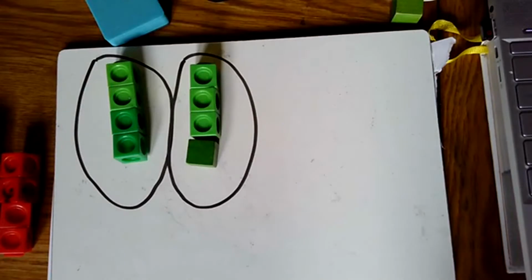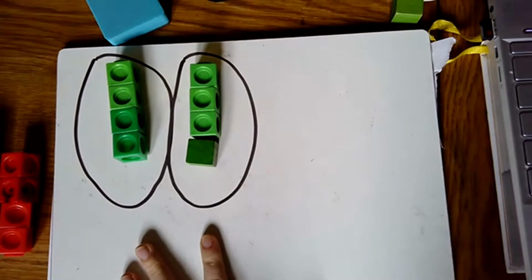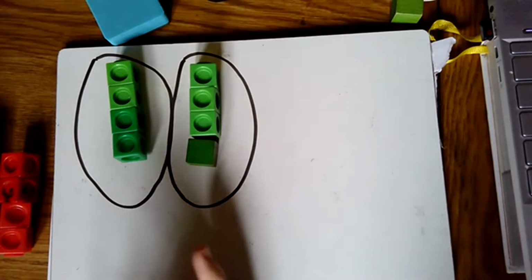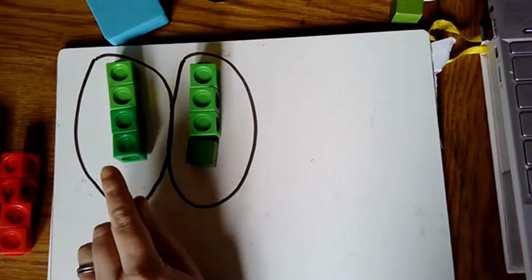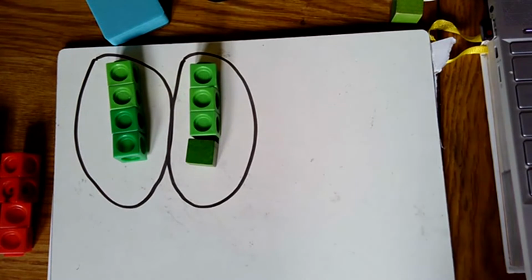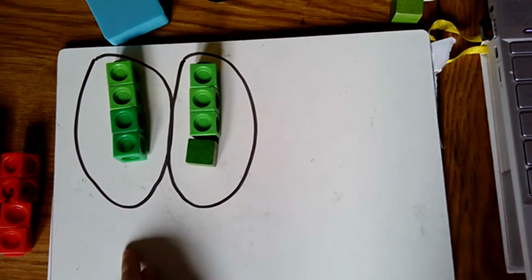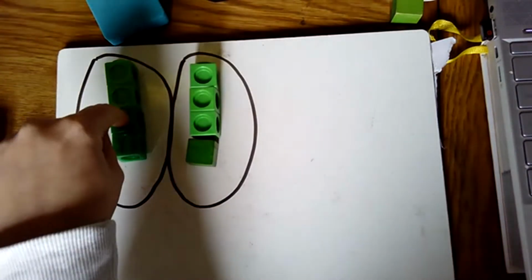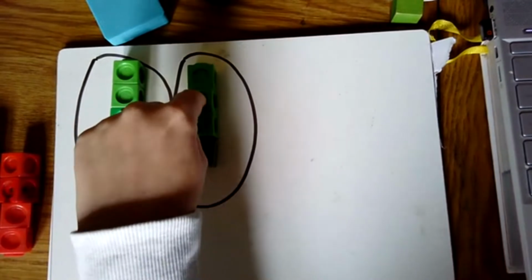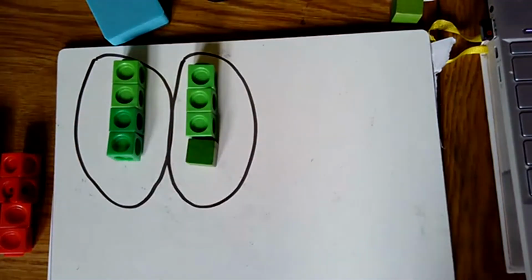This step might look quite familiar. So here we have 2 groups, and in each group there are an amount of cubes. In each group there are 1, 2, 3, 4, 1, 2, 3, 4. There are 2 equal groups, and in each group there are 4 cubes.